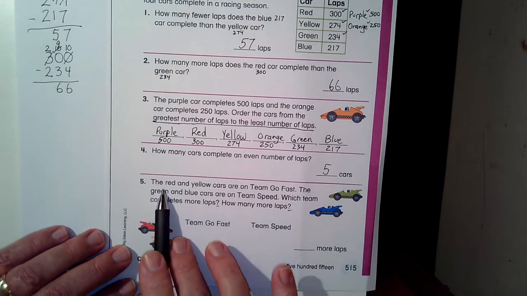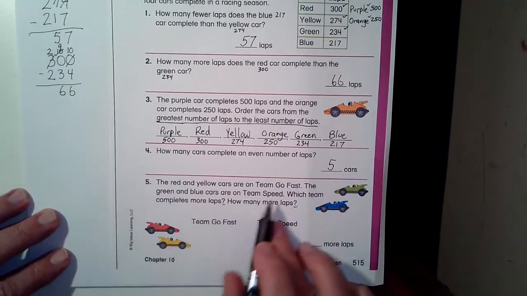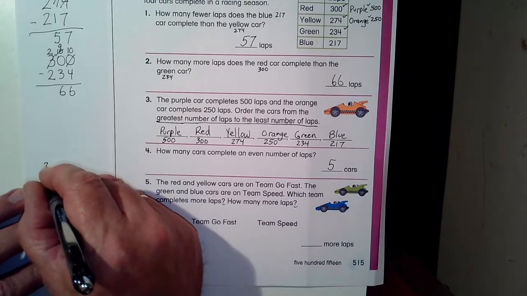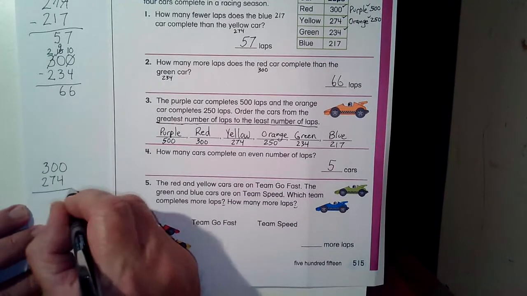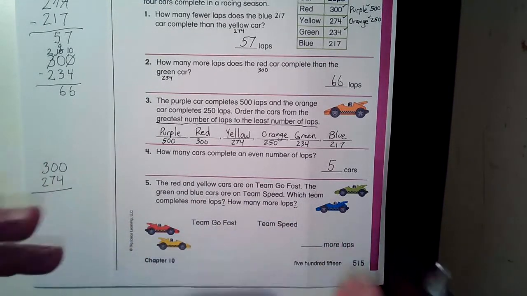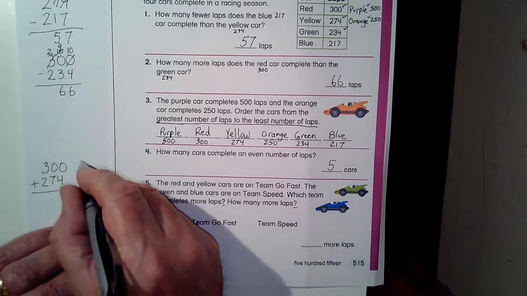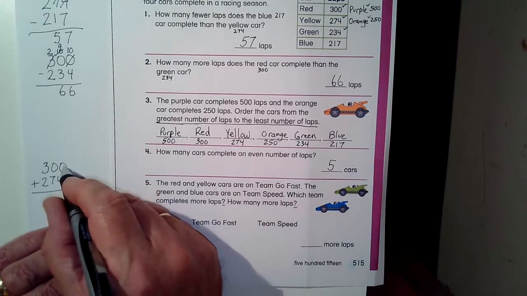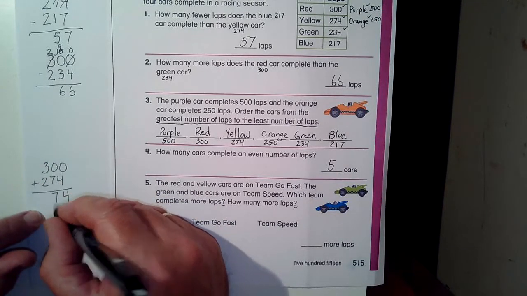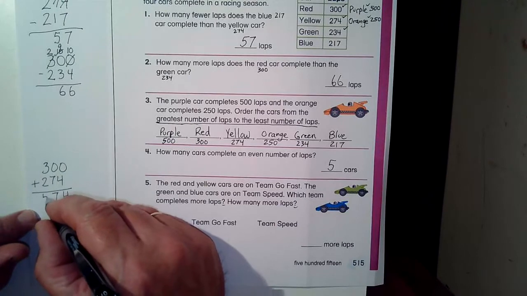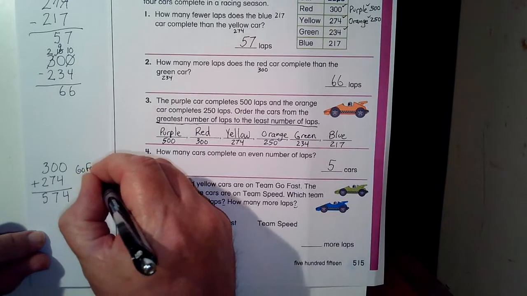All right, so I have the red and yellow are on Team Go Fast. So red is 300, yellow is 274. We want to find out how many they have together. That's an addition problem. And this is Team Go Fast. All right, so I have 0 plus 4 is 4. 0 plus 7 is 7. 3 plus 2 is 5. So this is Team Go Fast.